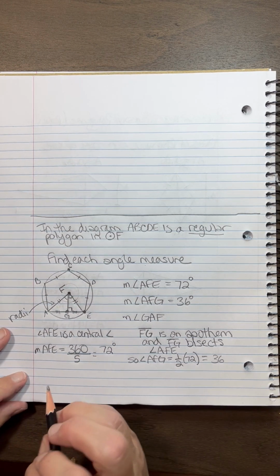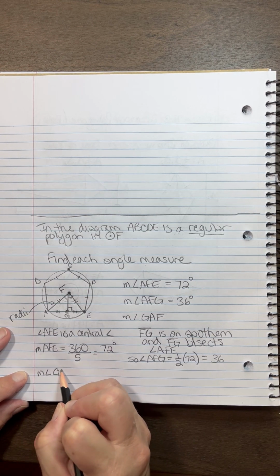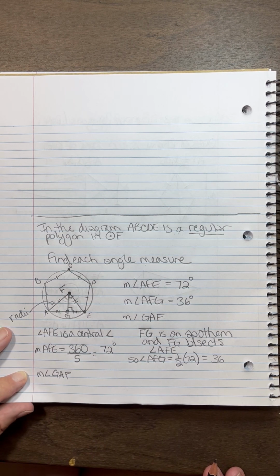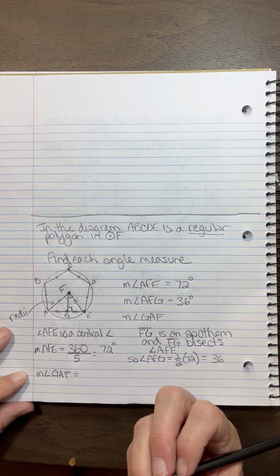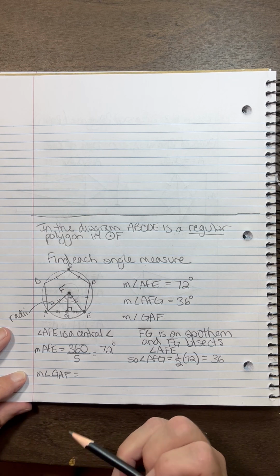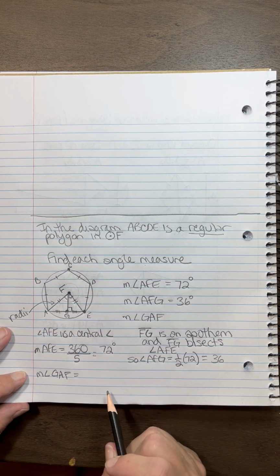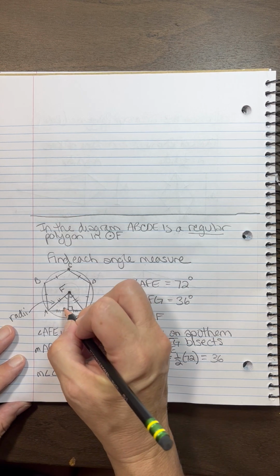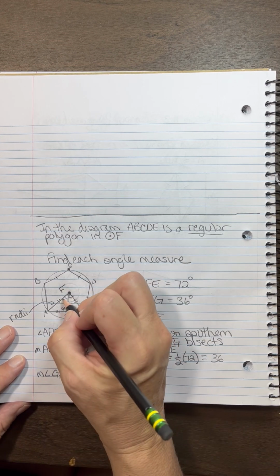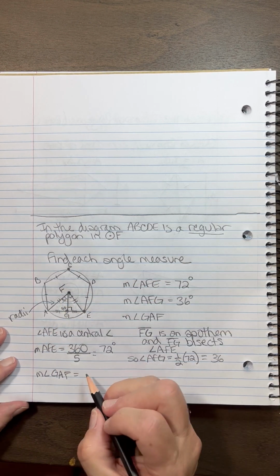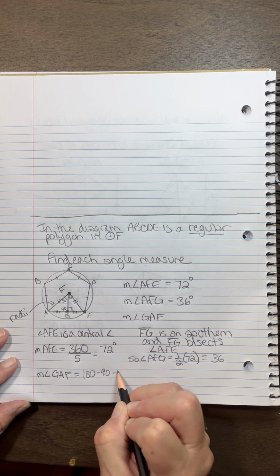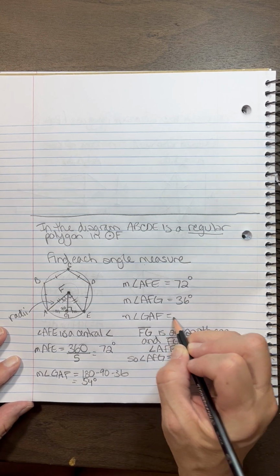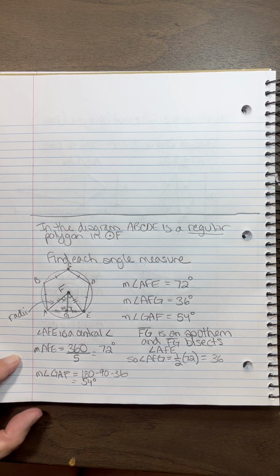Okay, and then lastly, we need the measure of angle GAF. So what could we do? Well, we know that all the angles in a triangle add up to 180, right? Okay, we just said that this angle is 90 degrees. We figured out that this angle is 36 degrees. So we can do 180 minus 90 minus 36. So GAF is going to be 54 degrees. Okay, all right, that's it.